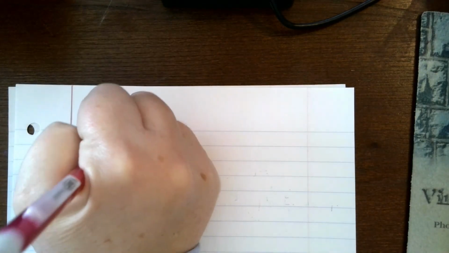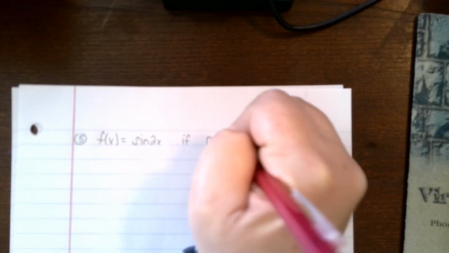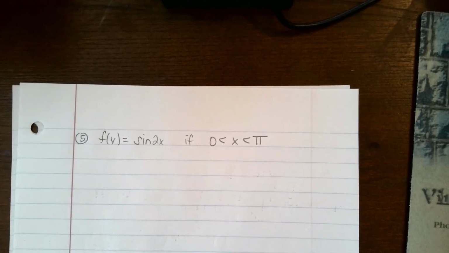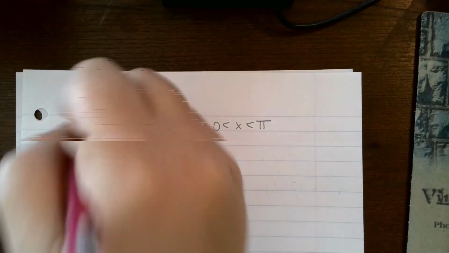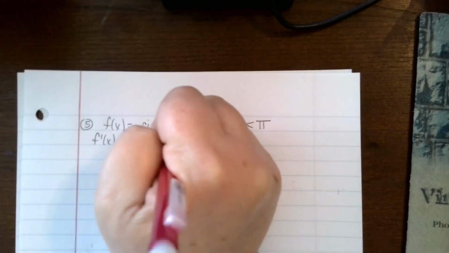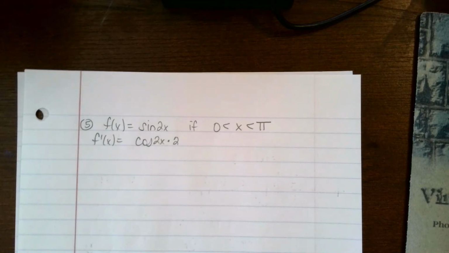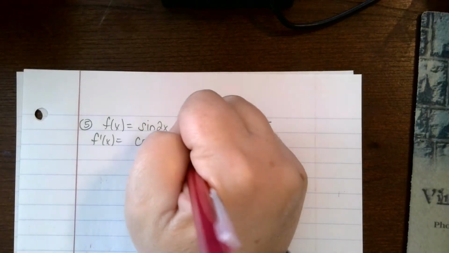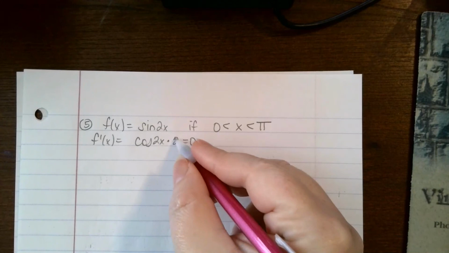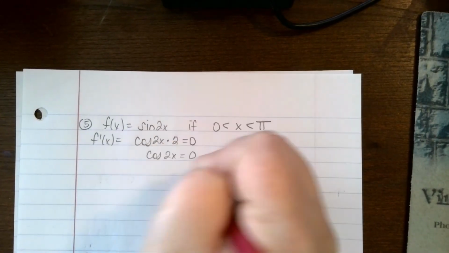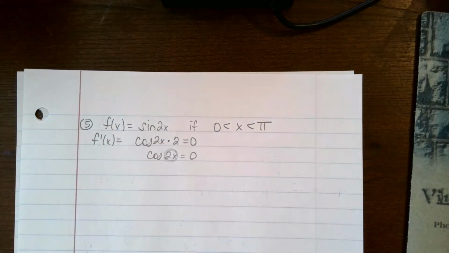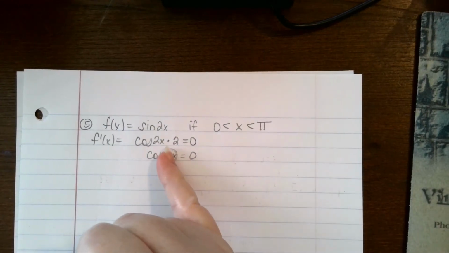For f of x is equal to sine 2x, if your x is between 0 and pi. All right, so our first derivative, the derivative of sine 2x is cosine 2x times 2. Don't forget your chain. And you need to set this equal to 0. Well, you're going to divide by 2, which means you're just going to have cosine of 2x is equal to 0.